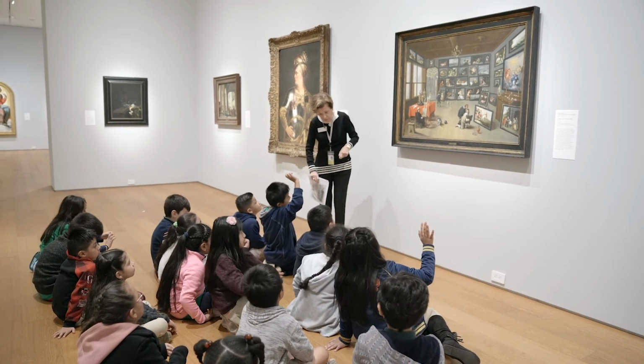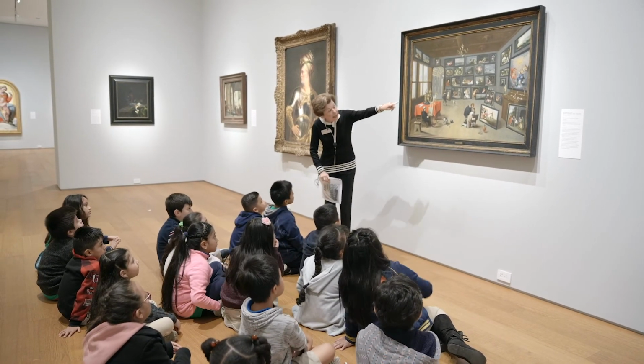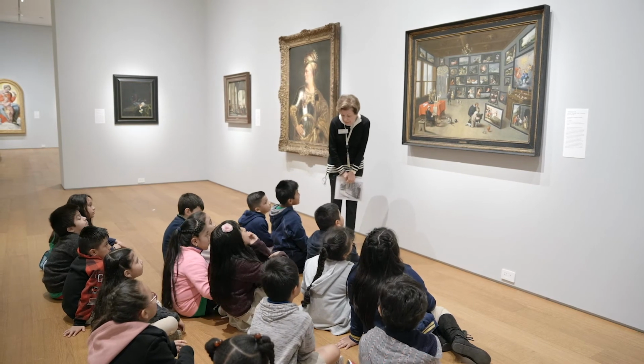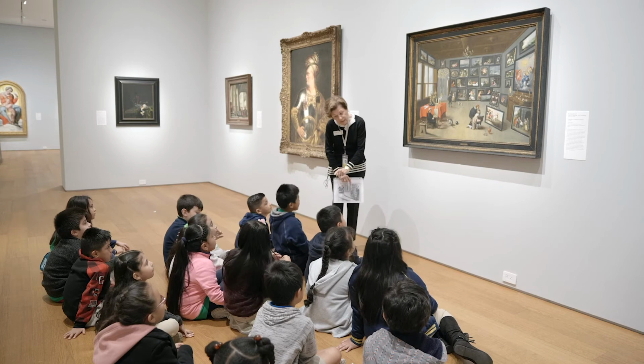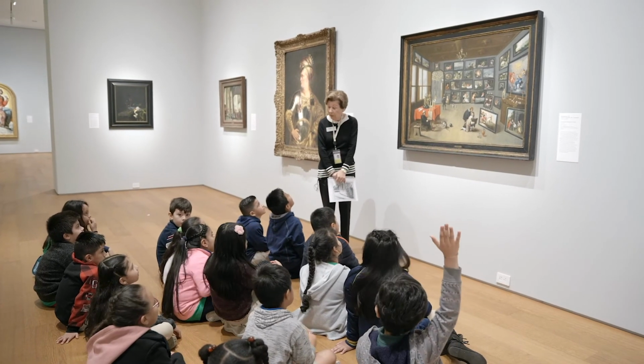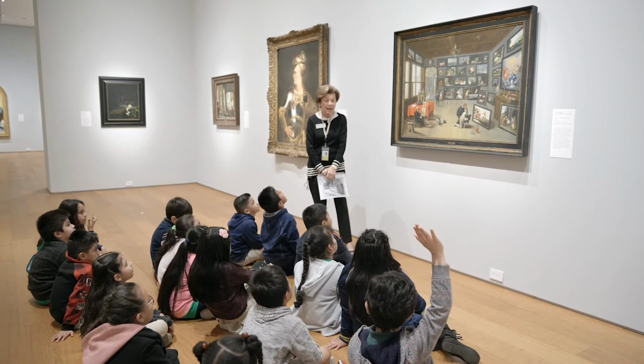Okay, where do you want to go? Next to the paintings. Next to the paintings. And what do you want to do? Touch them. Well, yeah, we're not supposed to touch them, but you're going to look at them, right? You're going to look at, maybe pick out one you like. Okay, and?